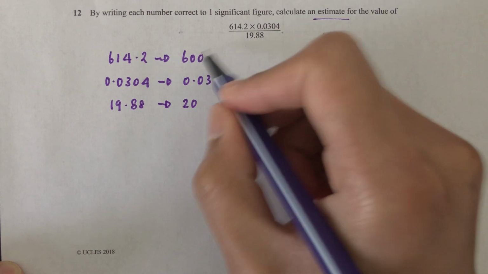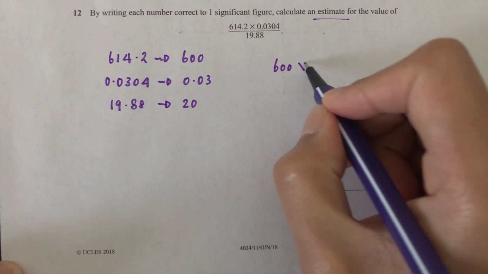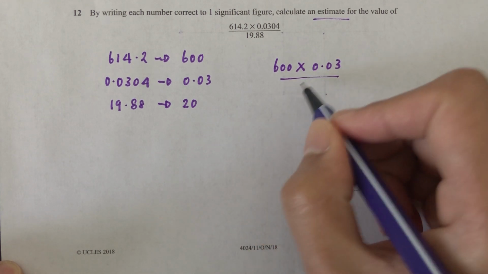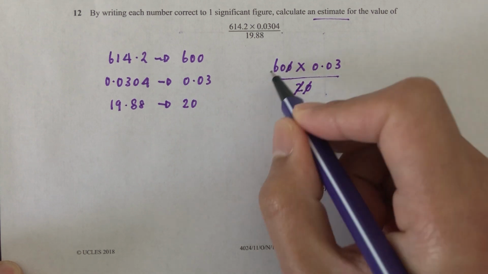So we place them back in the fraction. So we have 600 times 0.03 divided by 20. Now 3 divided by 2 will be 30.